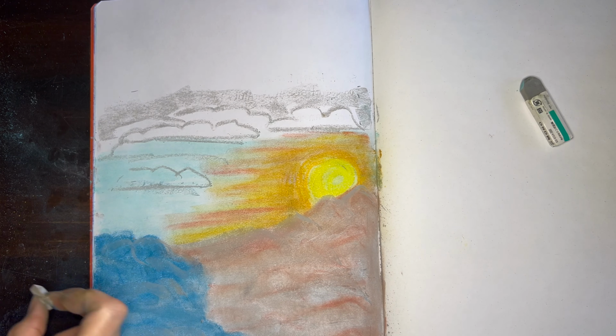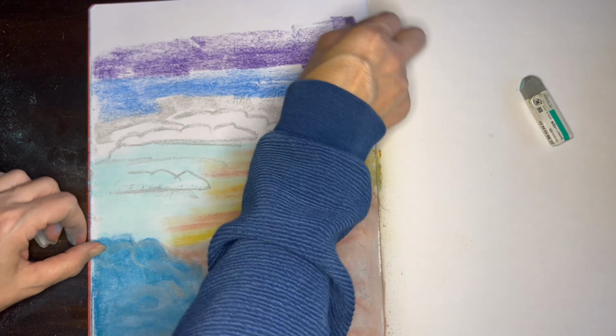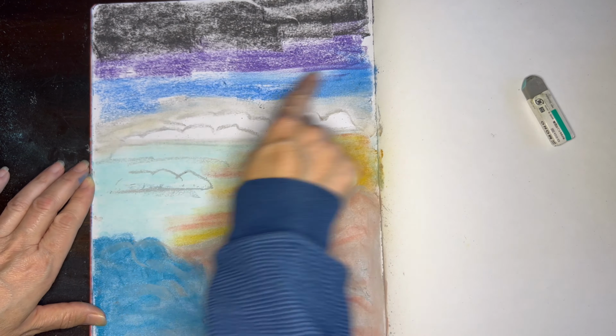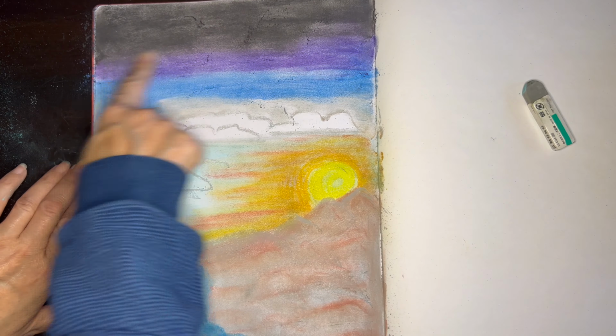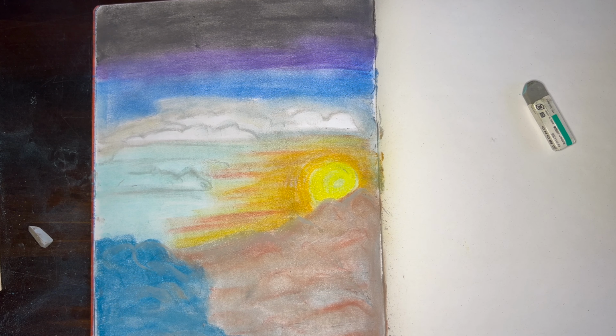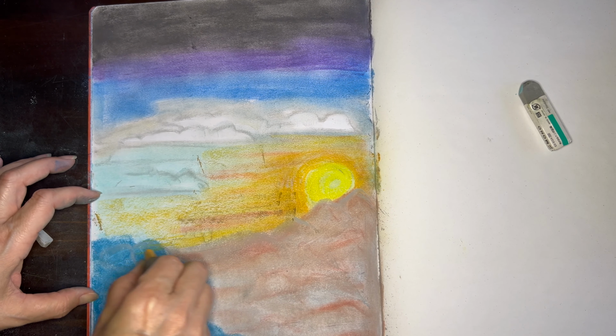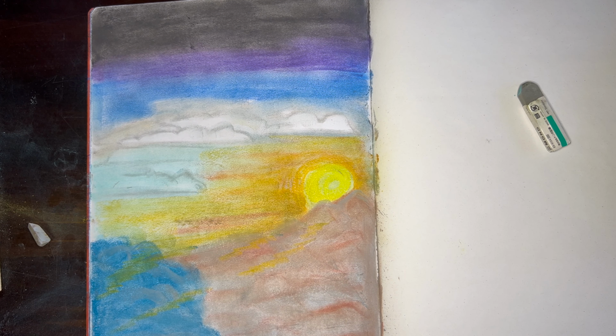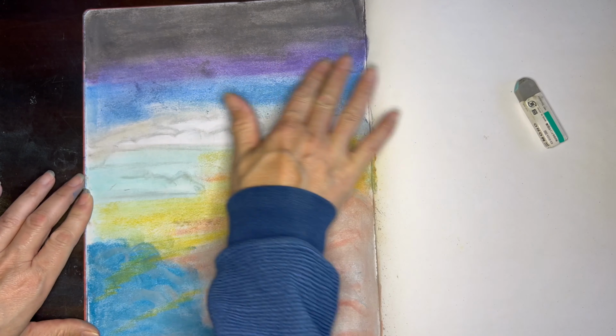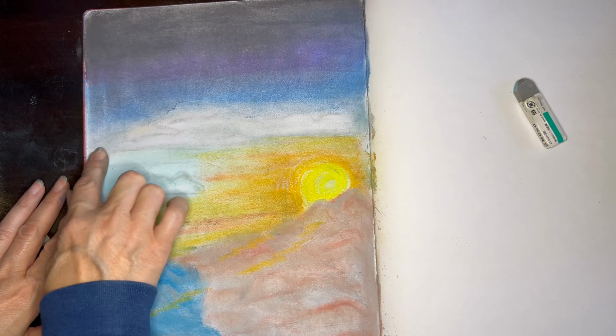I'm working with my chalk pastels to blend these colors together, just to give it a nice scene where we can then talk about the different speeds of sound through these different mediums. It wasn't as segmented as I wanted it to be.